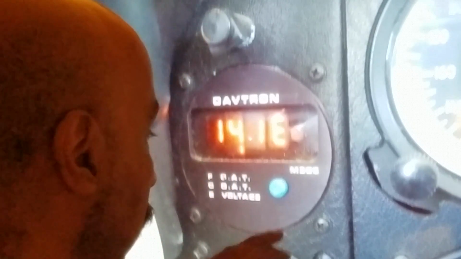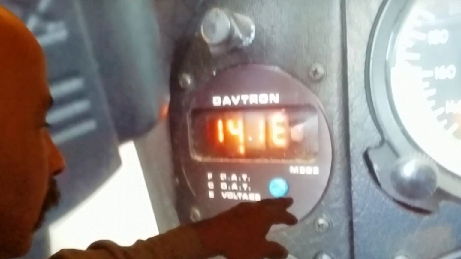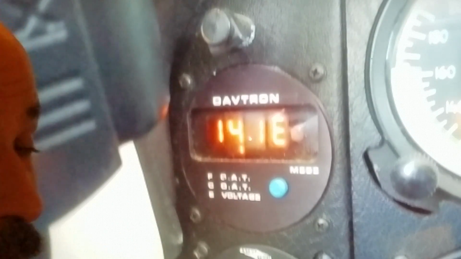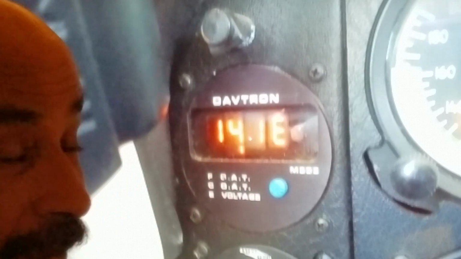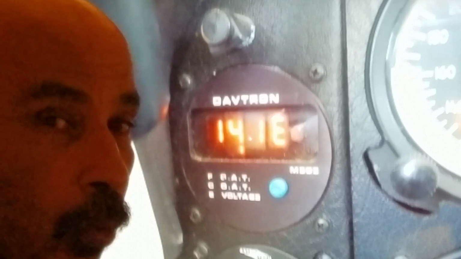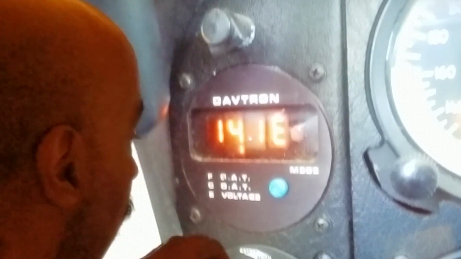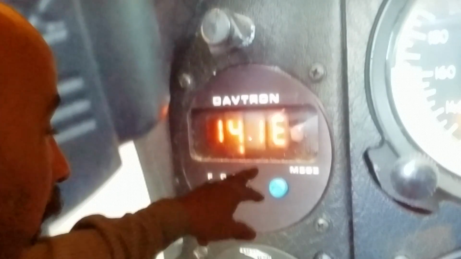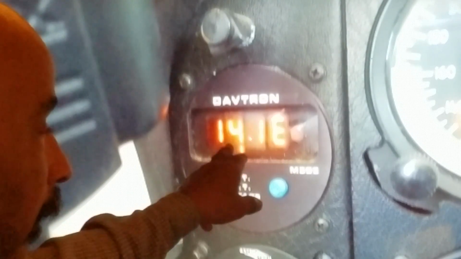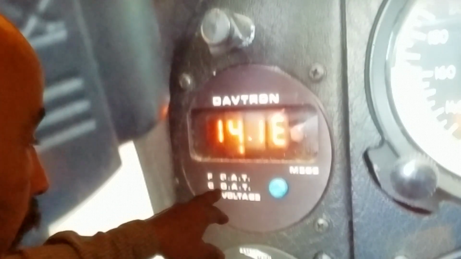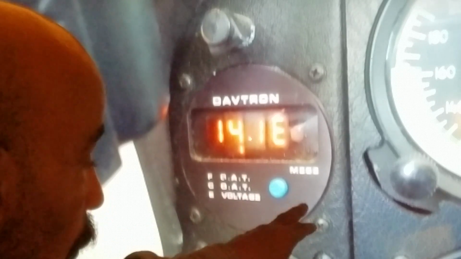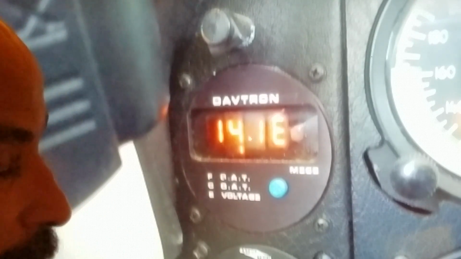Again, this one is called the OAT gauge. The indications are in Fahrenheit based on whether or not you push the mode select button. Right now we're reading 14.1 volts. Again, to review, E is typically talking about EMF, or electromotive force, which is also called voltage. Right now it's set to indicate volts. There is a Fahrenheit OAT indication and a Celsius OAT indication. That is possible by selecting with the mode select button.